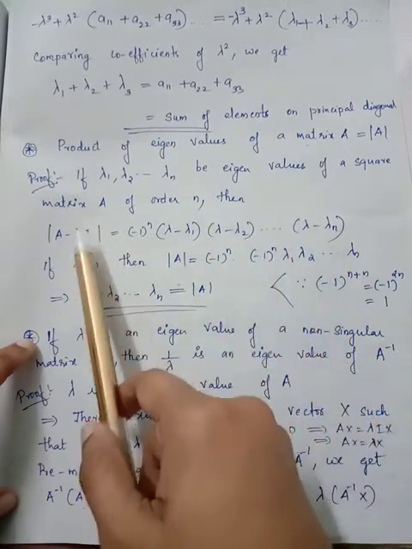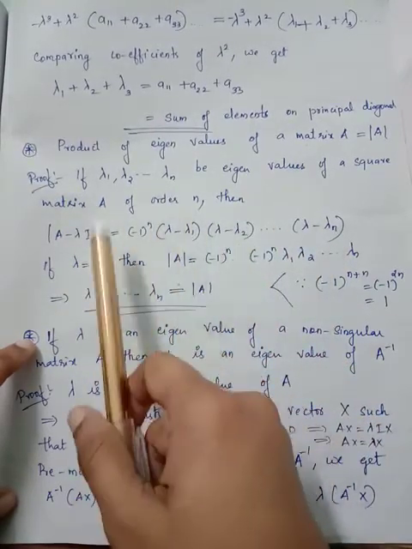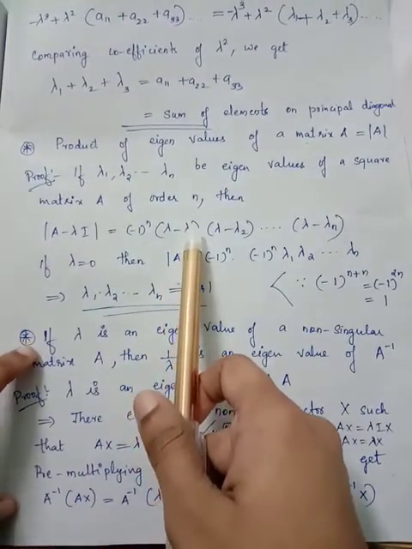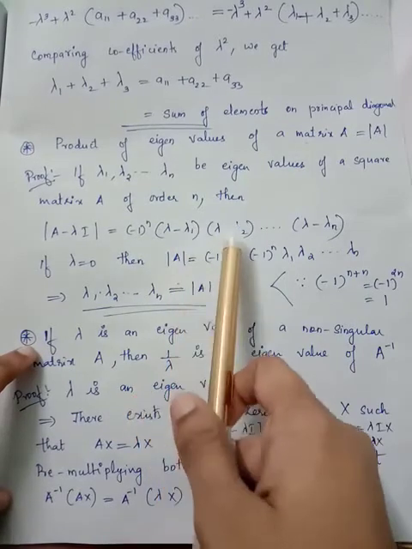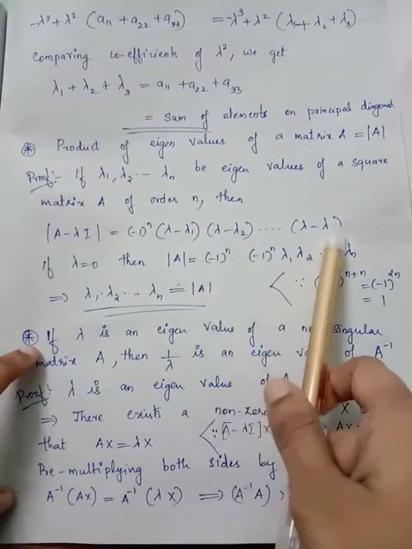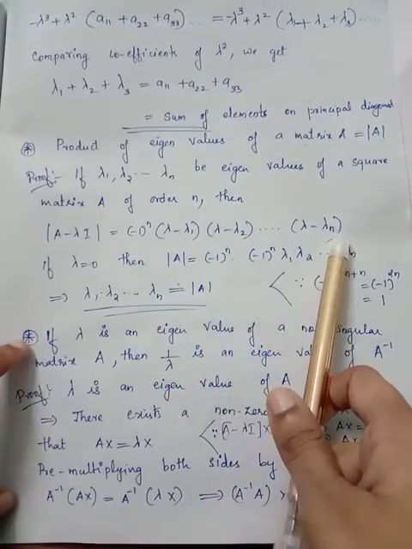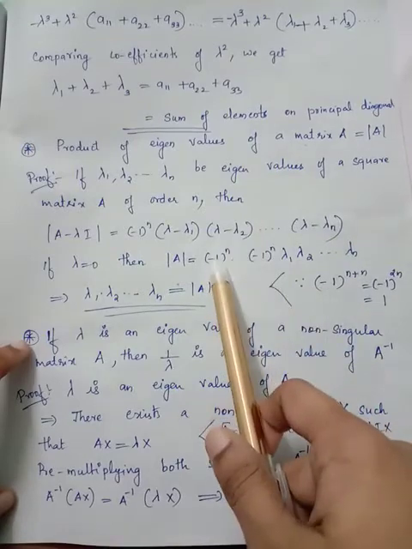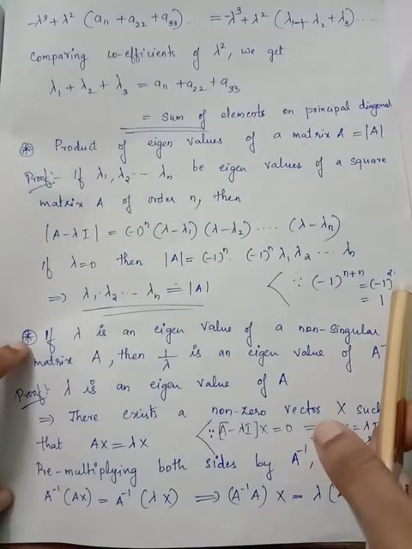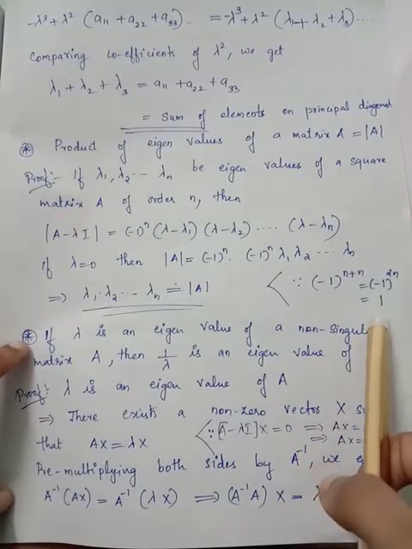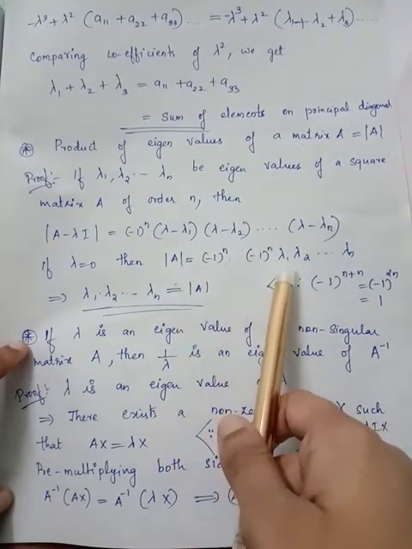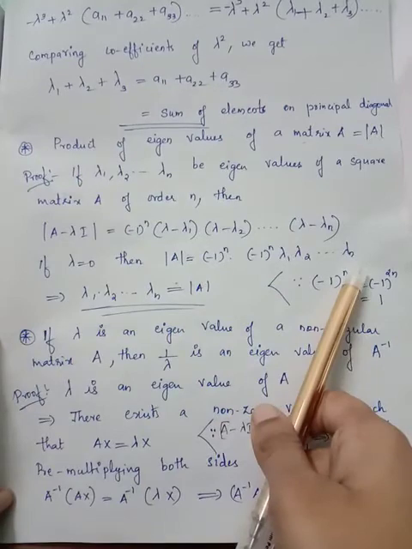If you substitute lambda equal to 0 in both LHS and RHS, the LHS reduces to determinant of A and the RHS involves a term which consists of the product of eigenvalues along with a minus 1 multiplied n times, since n eigenvalues are considered. When you consider the product minus 1 the whole raised to n into minus 1 the whole raised to n, you can reduce it as minus 1 the whole raised to 2n, which is an even power of minus 1 and will always give the output 1. Hence, the determinant of A is always equal to the product of eigenvalues.